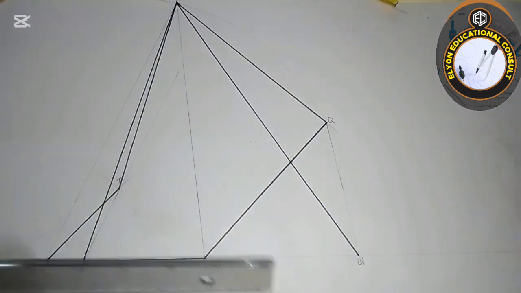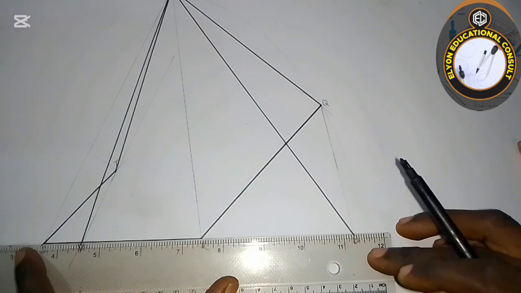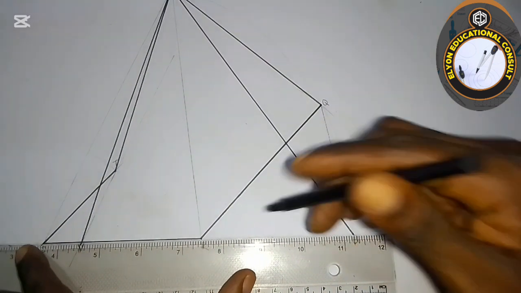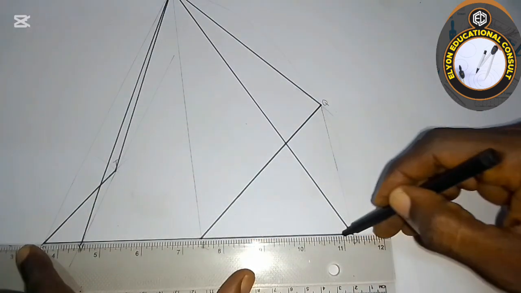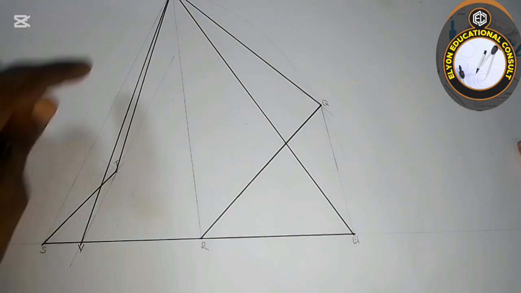Then for the base now, we draw the base out. So now this is our triangle.